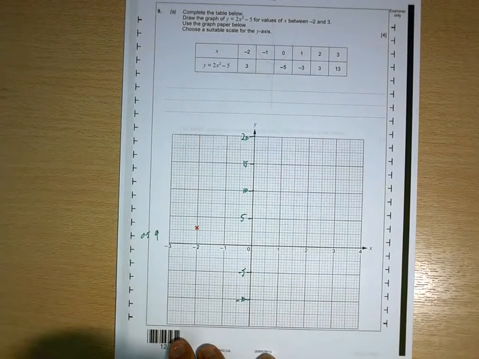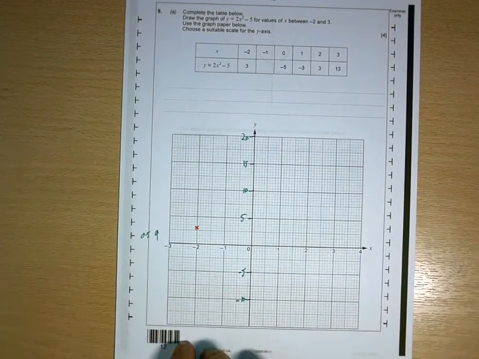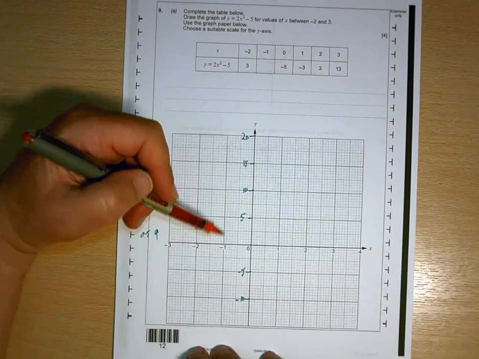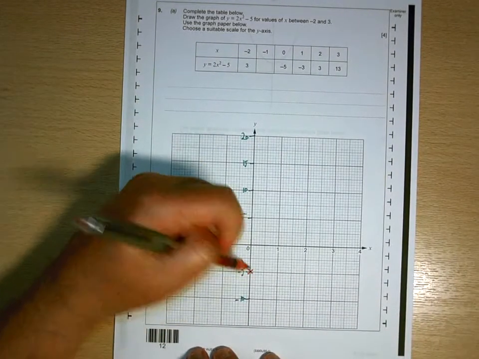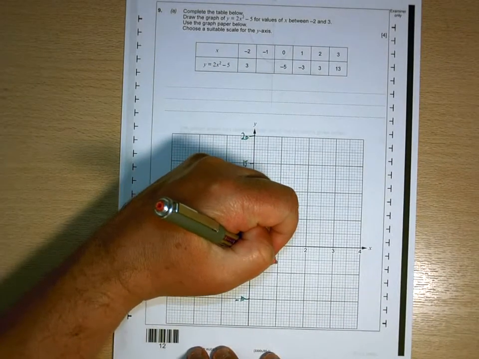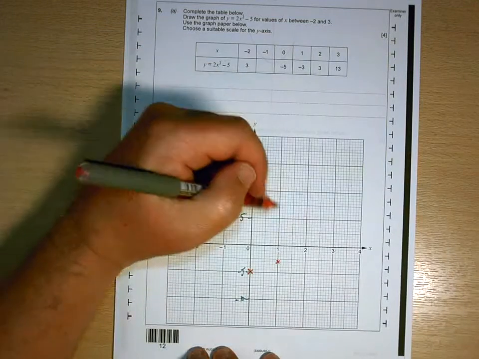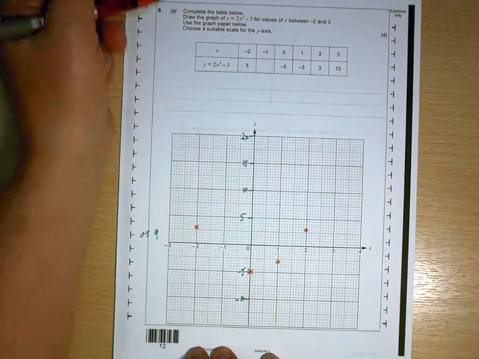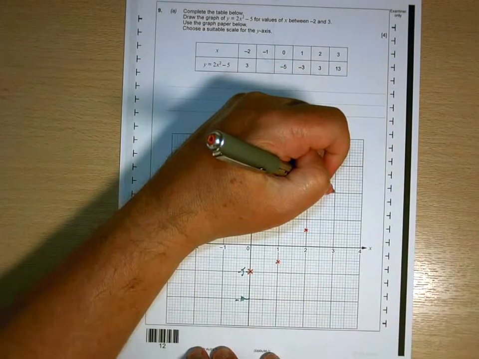Put a cross so that when you draw the curve through it, it's clear. The examiner can clearly see where that point is plotted. We don't know what -1 is yet. We know that 0 is -5, 1 is -3, 2 is 3, and 3 is 13.